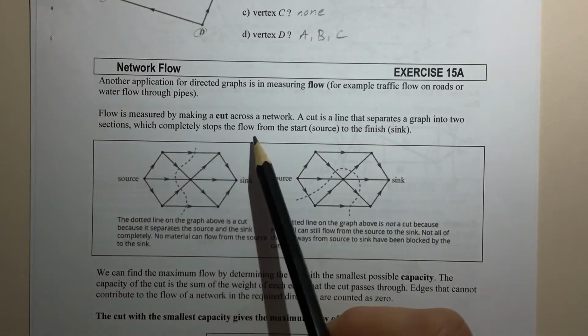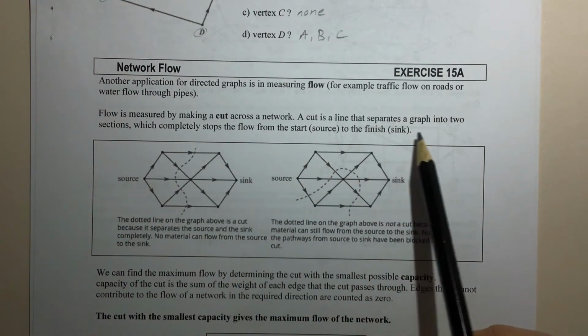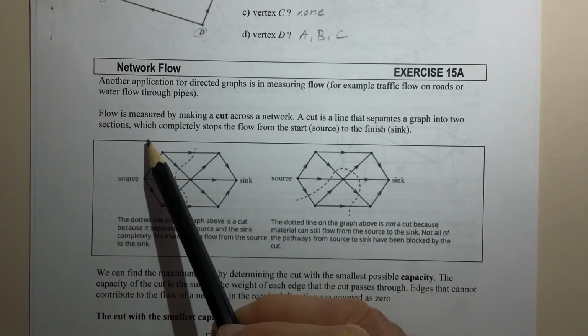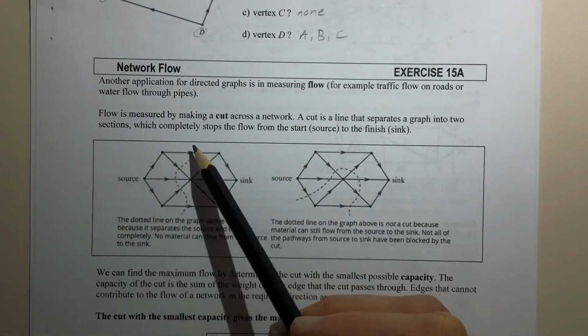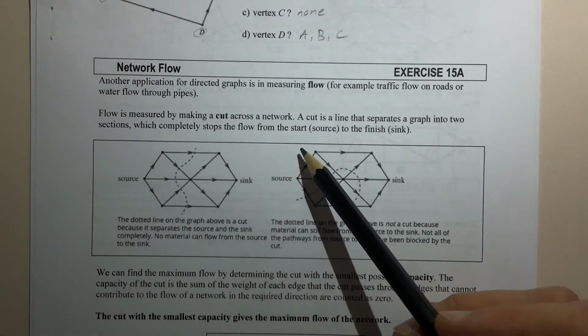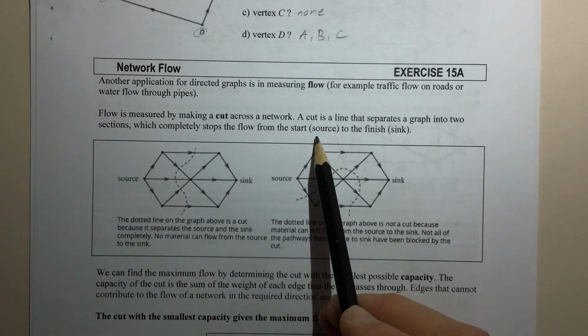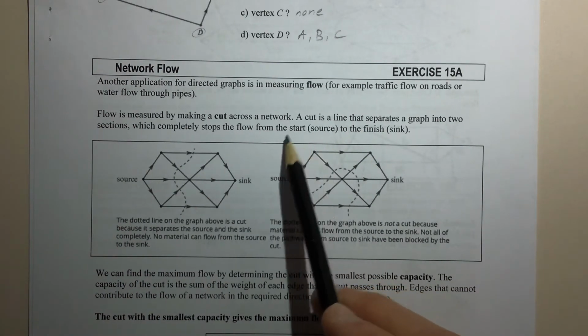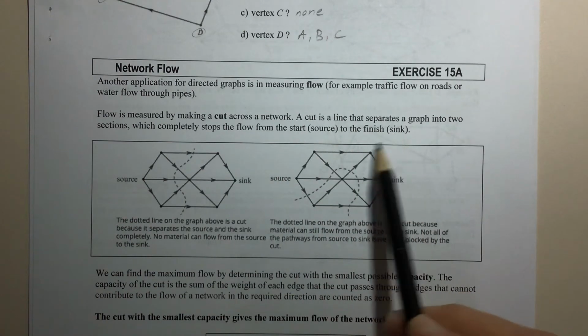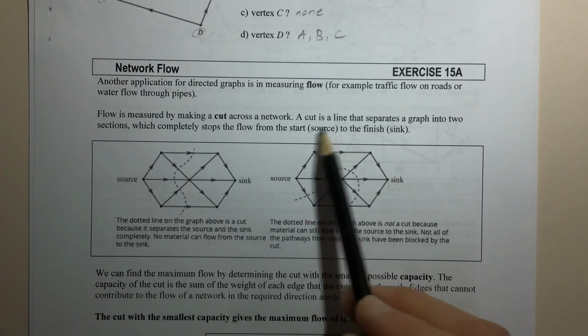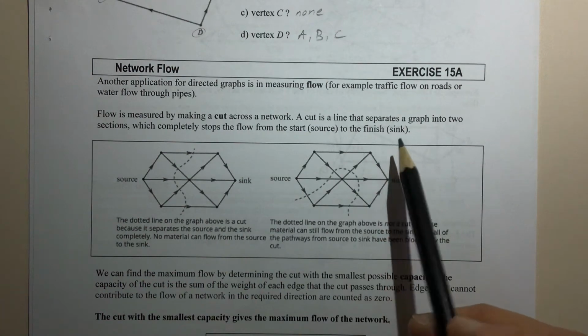And the way that we measure the flow through a network is to make what we call a cut across the network. And a cut is a line that separates the graph into two sections. And what it has to do is completely stop the flow from the start to the finish. And often in network terminology, the word source will be our starting point and sink will be the finish. If you imagine the source is where the water's coming from and the sink is where the water ends up.